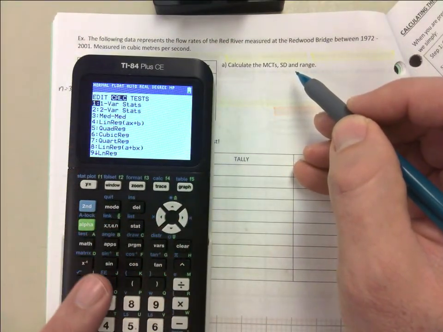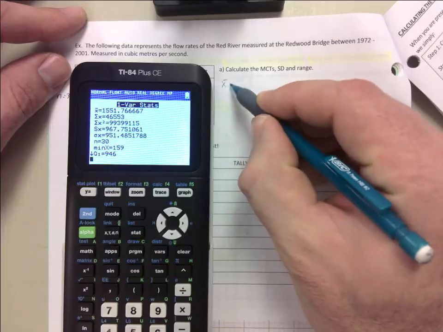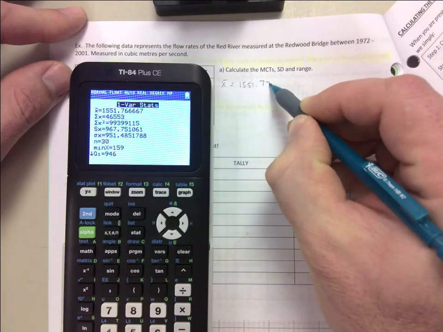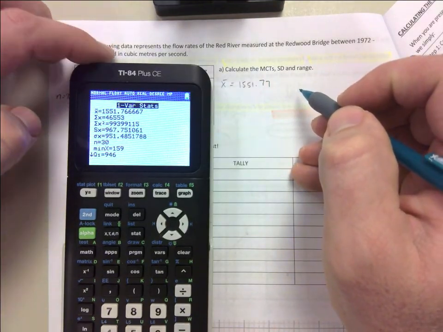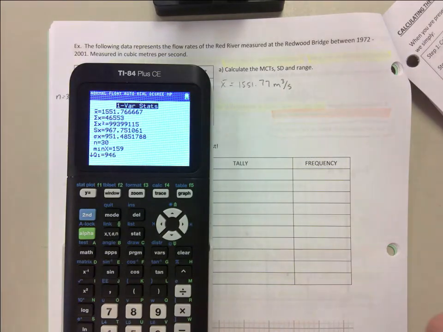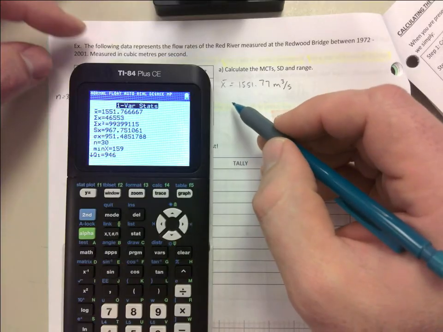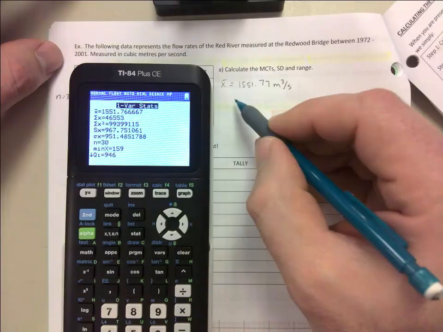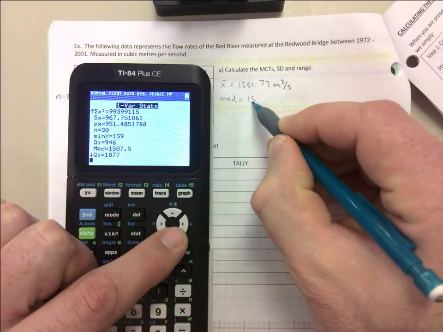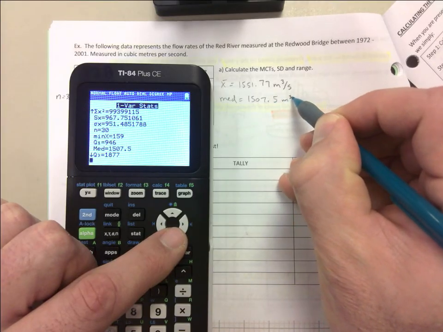So I go one variable statistics, I feed it L1. And so I just write down some of the numbers here, 1551.77, and my units are in cubic meters per second. So it's volume, right? Volume per second. And so my standard deviation, MCT, so mean, median. I don't think I did the median on my key, but here it is. It's 1507.5.